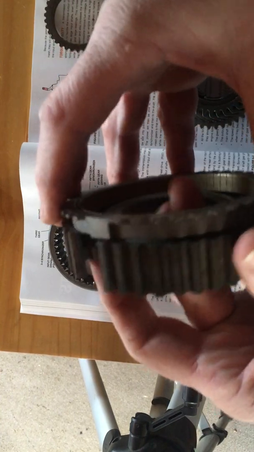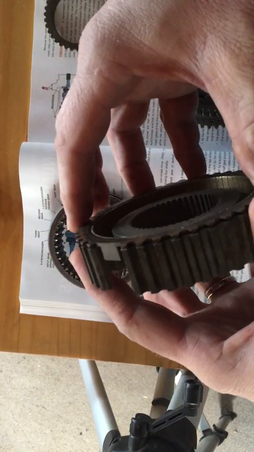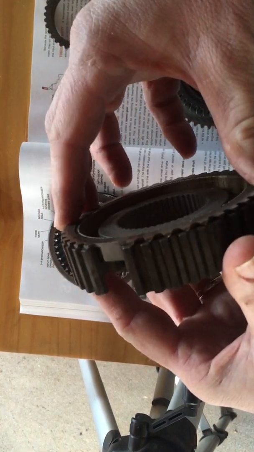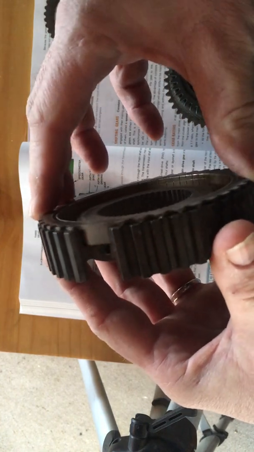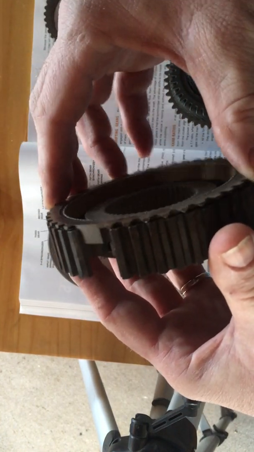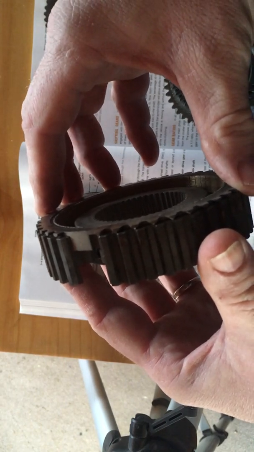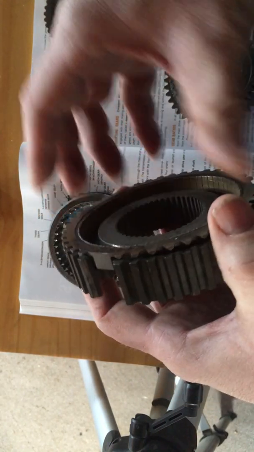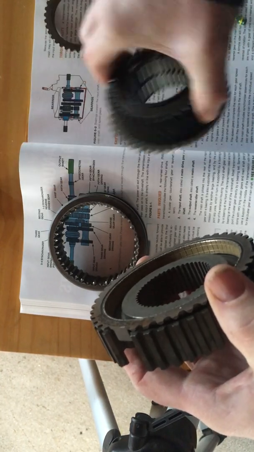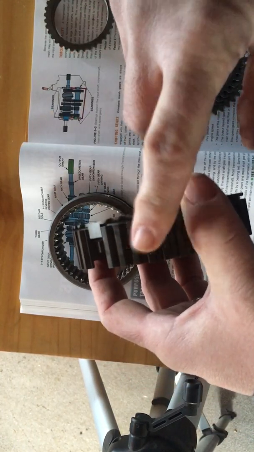Another thing I need you to understand about this, and this is a little difficult, is that this shifts back and forth. See how this slides back and forth in the sleeve or in the hub? In the hub, this is allowed to clock back and forth.